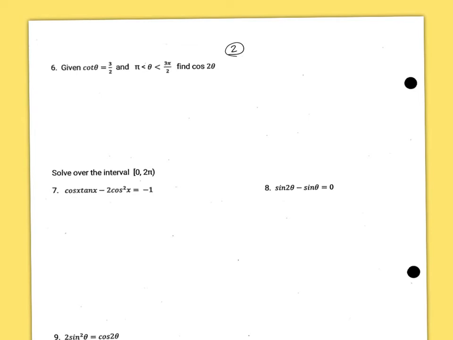Sine of 2 theta is super easy. The cosine of 2 theta, you have lots of options. So this should be a kind of a problem that everyone can get right. That's why we put 2 of them on there.